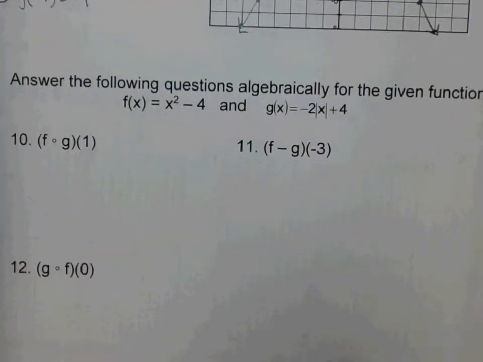Okay, down here at the bottom you'll notice it's the exact same two equations with the exact same problems that we did above, but it's asking you to find them algebraically. You should get the same answers that we got using the graph.